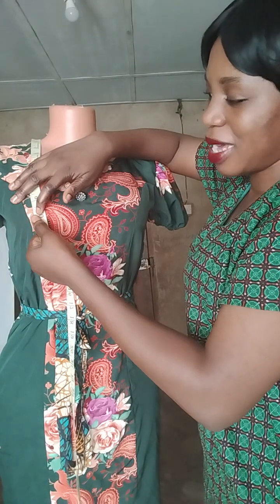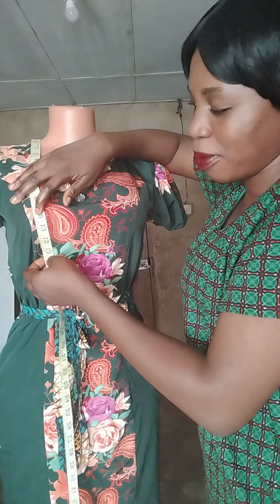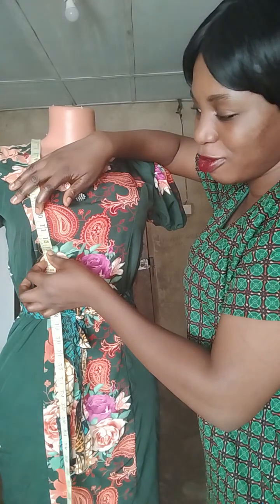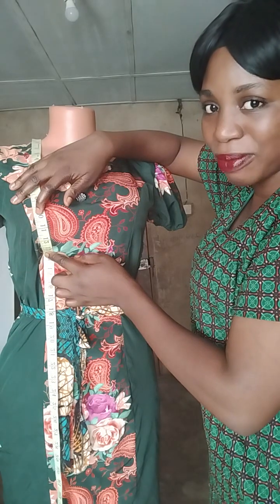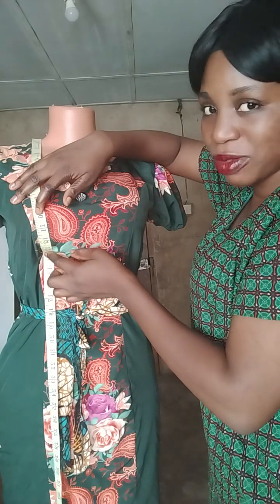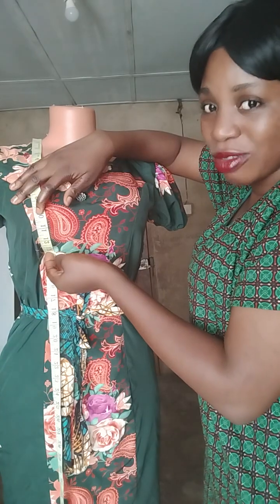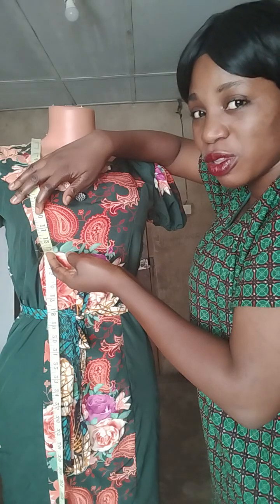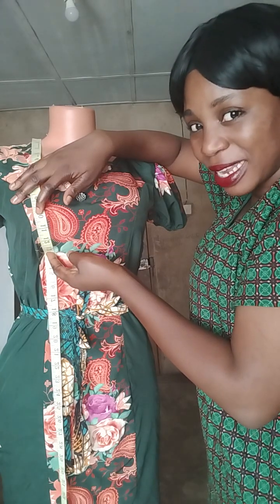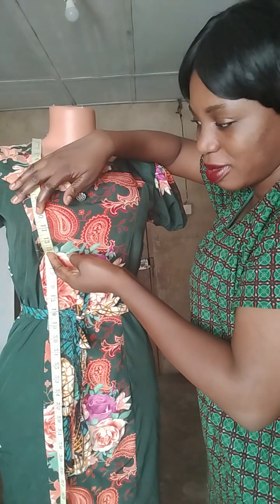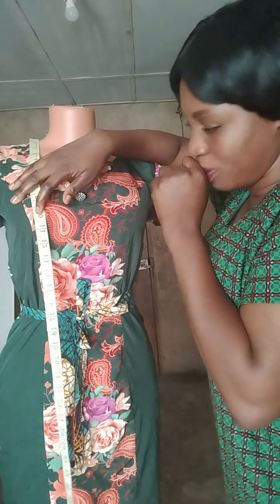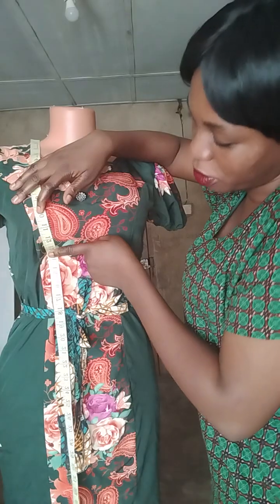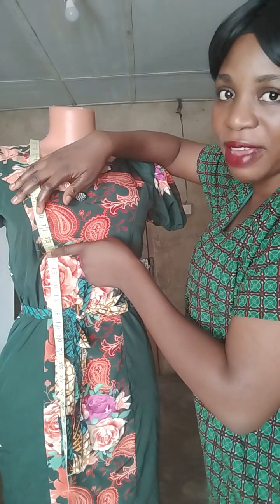Don't release it and take it down to the under bust of the client. Check well. Be sure that it is placing well under the bust. See, if the customer is wearing a bra, lift it a bit so that it will sit at the under bust. Ensure your customer is putting on a bra before taking their measurements. Can you see? Sorry about that. So the under bust of this mannequin is 13.5 inches.